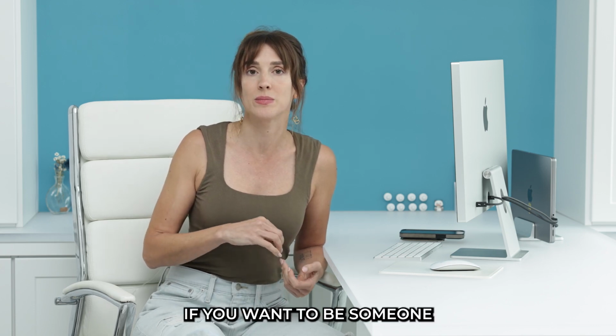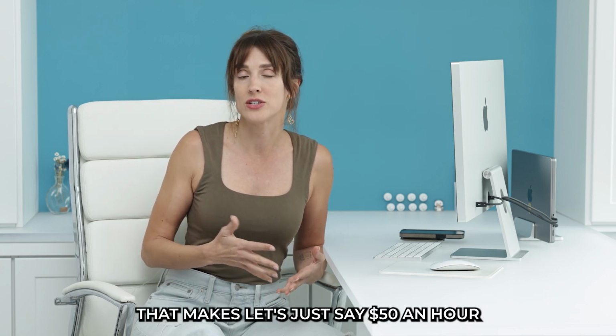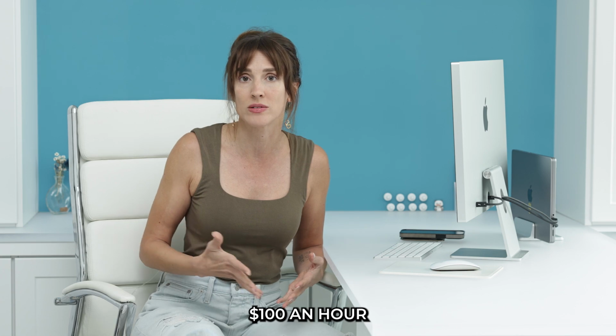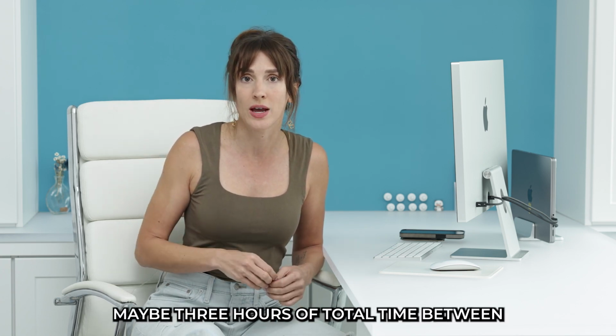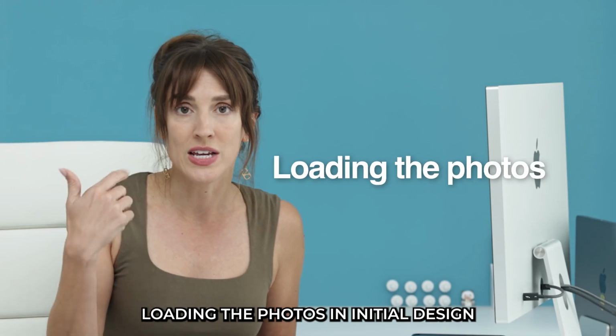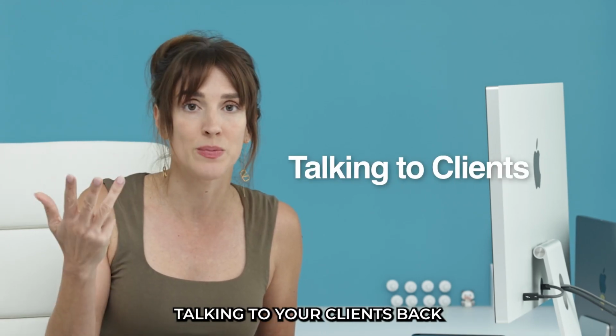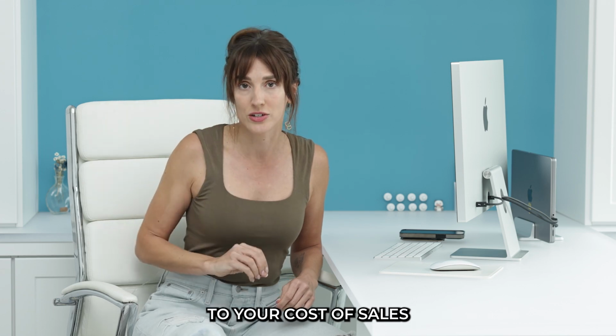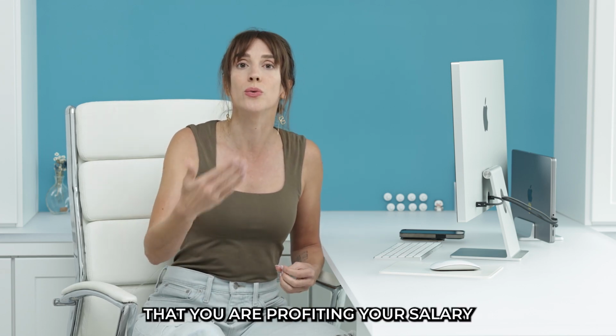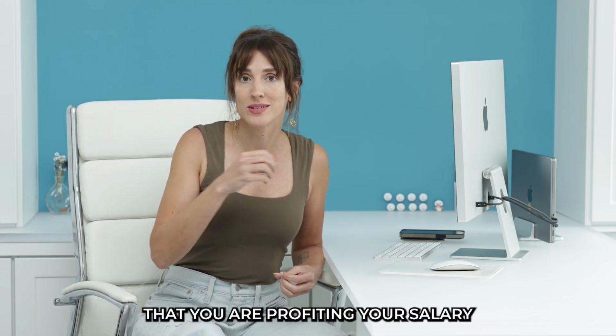If you want to be someone as a photographer that makes, let's just say, $50 an hour, $100 an hour, and it's going to take you maybe 3 hours of total time between loading the photos in, initial design, talking to clients back and forth, and ordering the product, then you're going to add $300 to your cost of sales to make sure that you are profiting your salary.